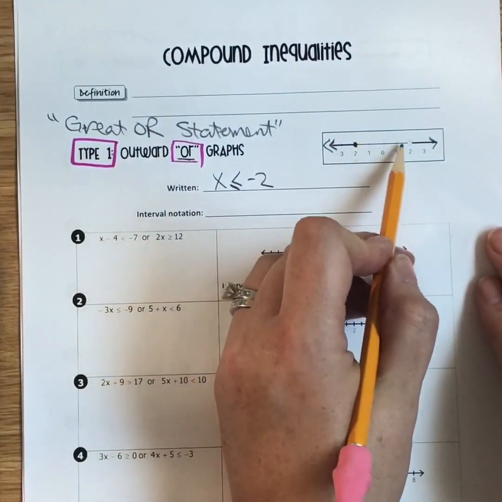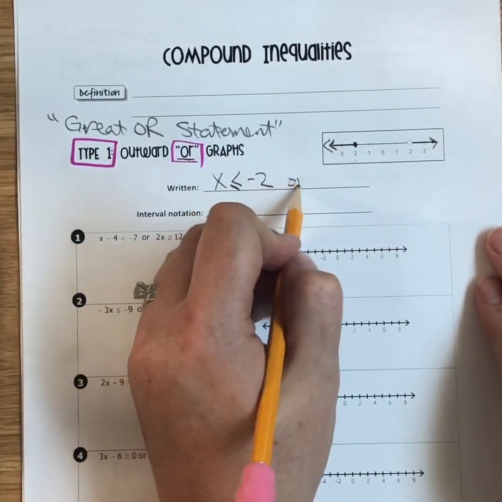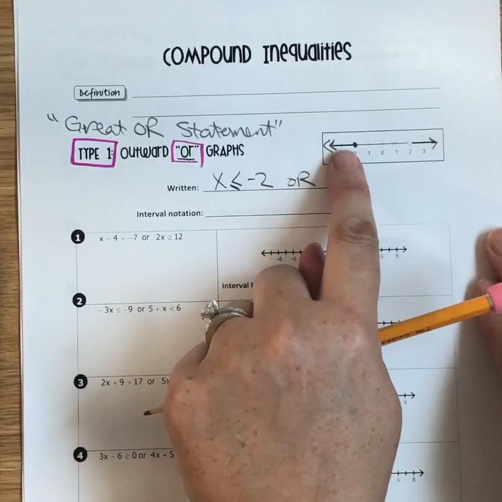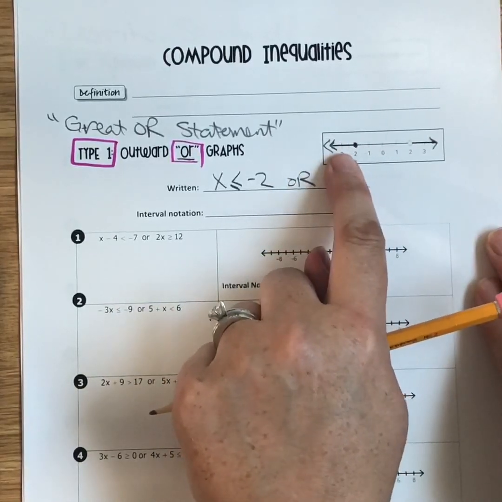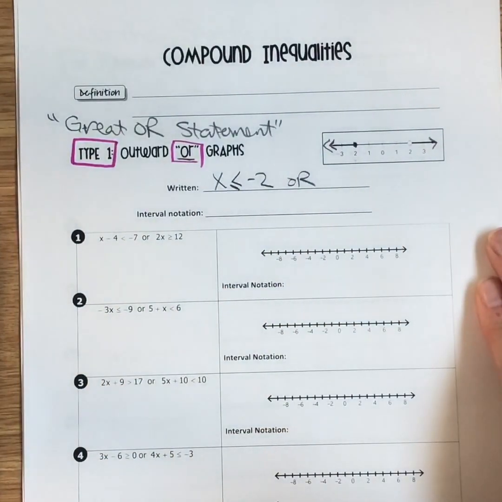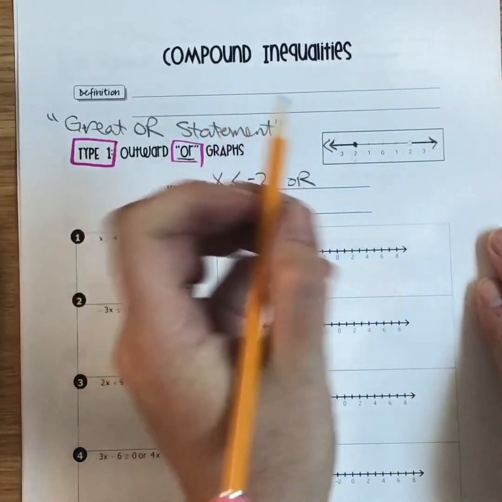This gap basically represents the "or," because this side is not connected to this side. So x could be either on the left-hand side of the graph, or x could be on the right-hand side of the graph and still be a solution. That's what the "or" means.